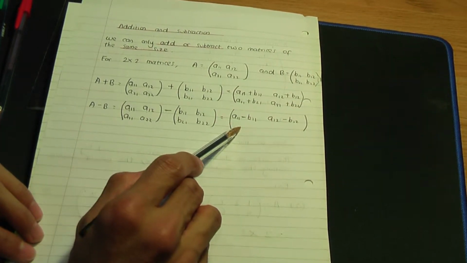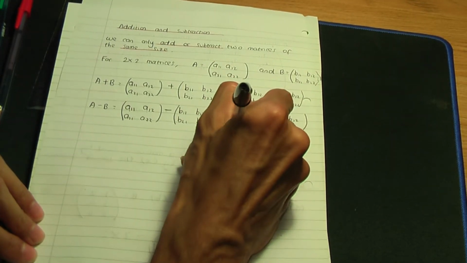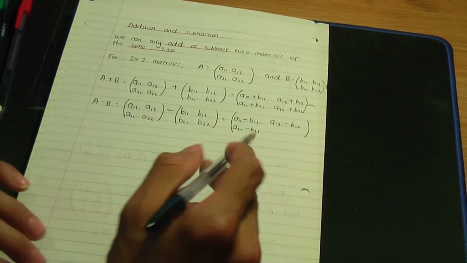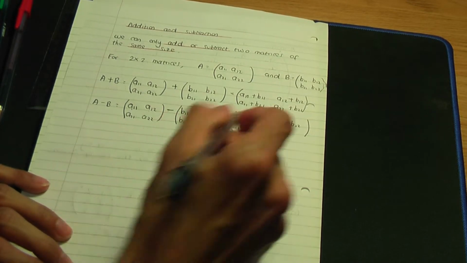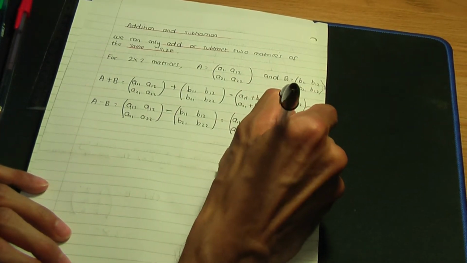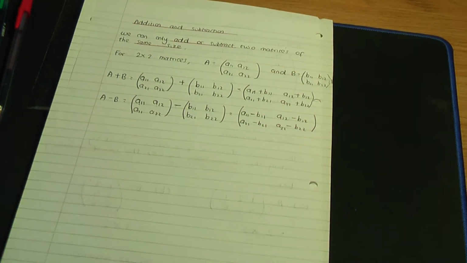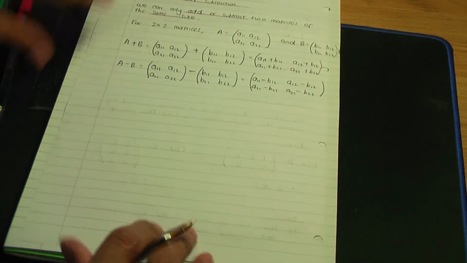First element of row 2, A21 minus B21. And second element of row 2, A22 minus B22. So again, when adding or subtracting two matrices of the same size, just add or subtract the corresponding elements. Okay? Let's take it further with some examples.